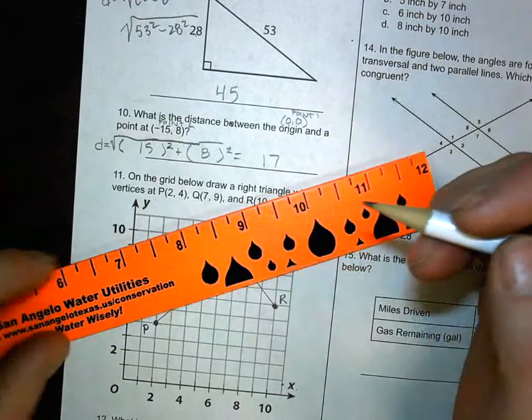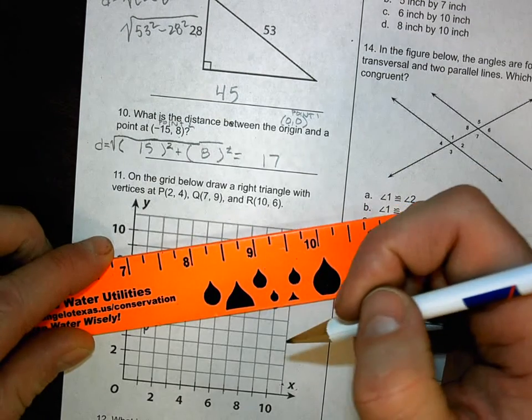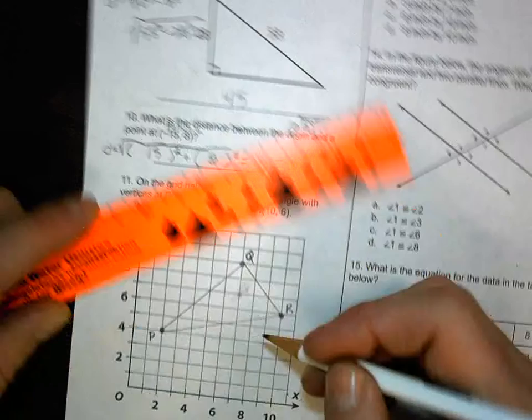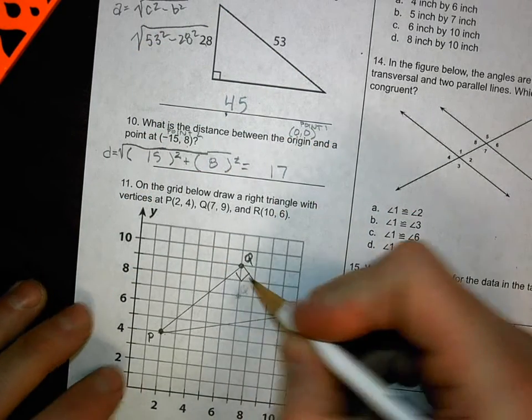So it is a right triangle. It does look a little odd because it's not following perfect, but it's still a right triangle. It's just there's the right angle there.